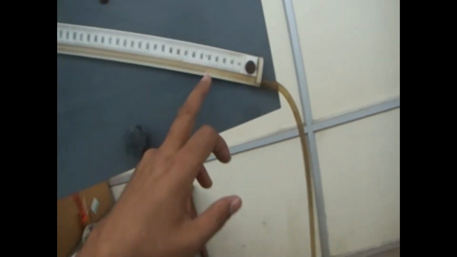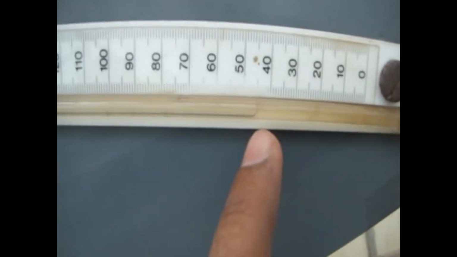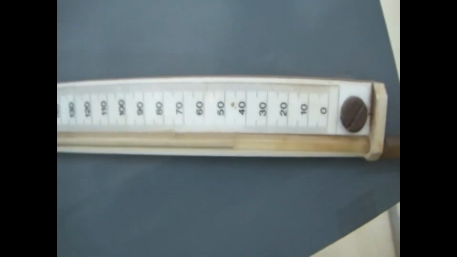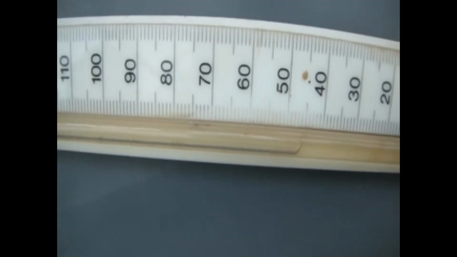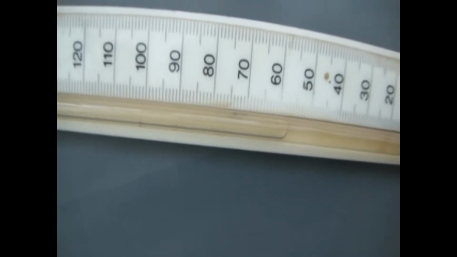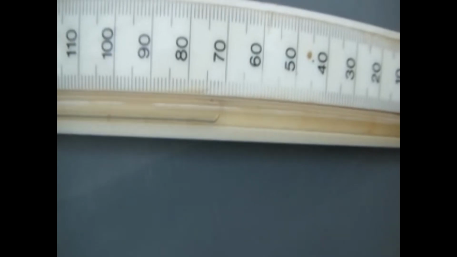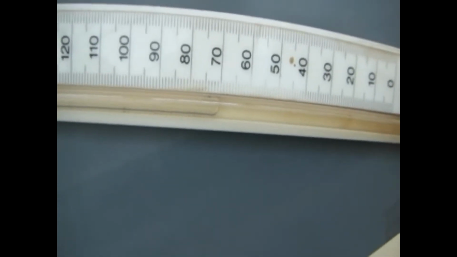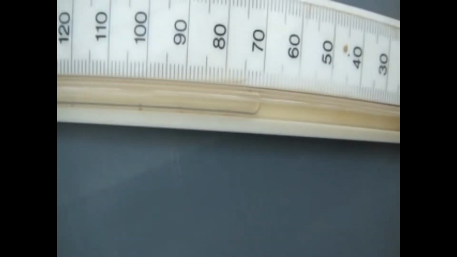The starting reading is now somewhere here, 45. You can see 45. So let me add the weight here. One weight, just 200 gram, and it has reached to 58. Now the second weight, 400 gram, if I am adding, it is reaching to 71.